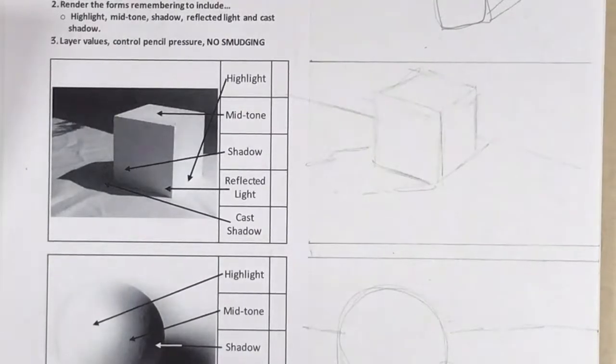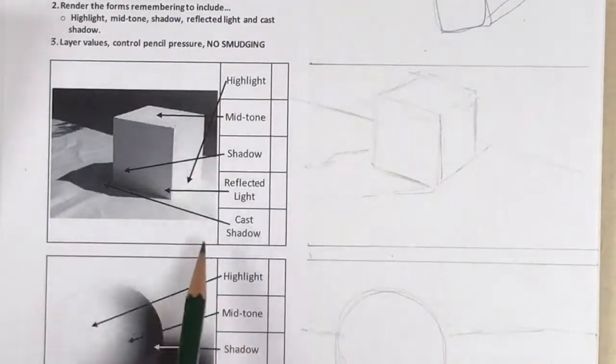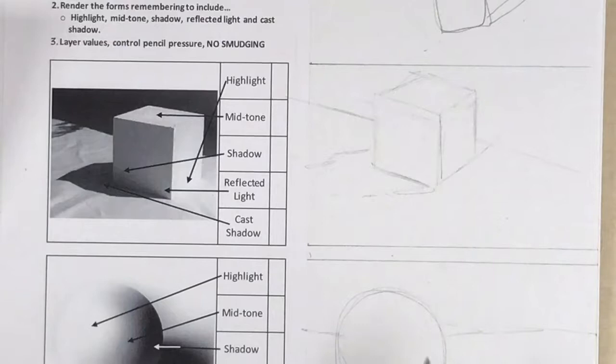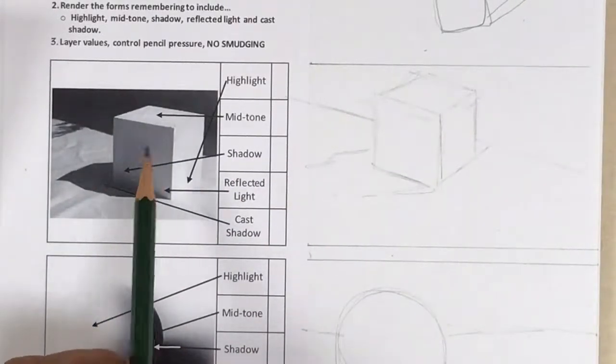Because when we start to render and we start to add value, we want to make sure that we pay attention to what we're actually looking at, and we convey those different values. One thing too that I want to make sure you understand is we're not going to be putting outlines on these things. If you look at the object, there are no outlines.